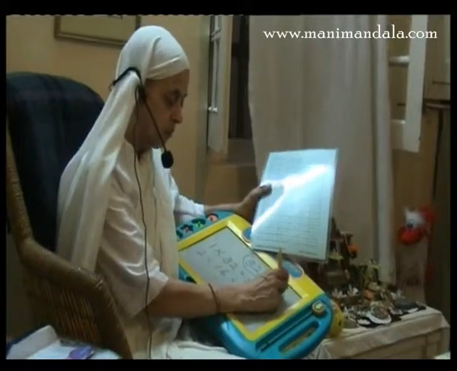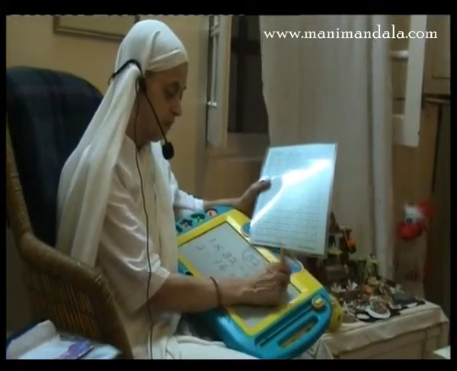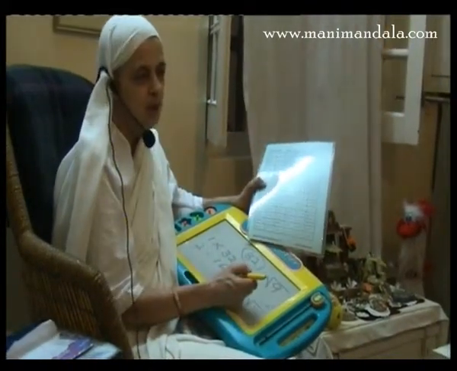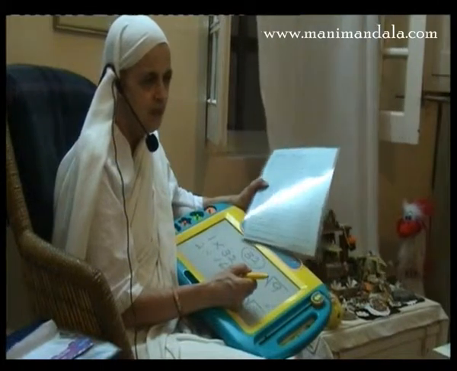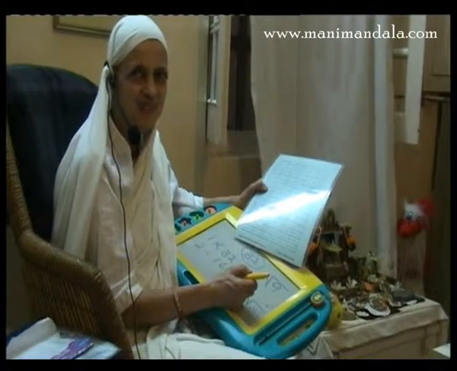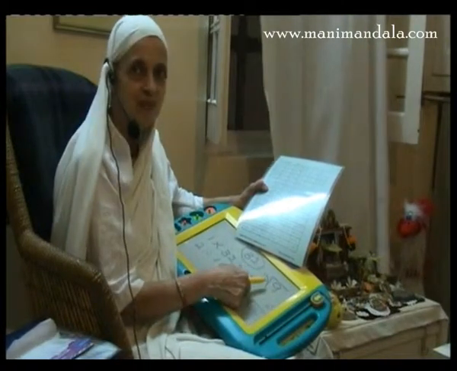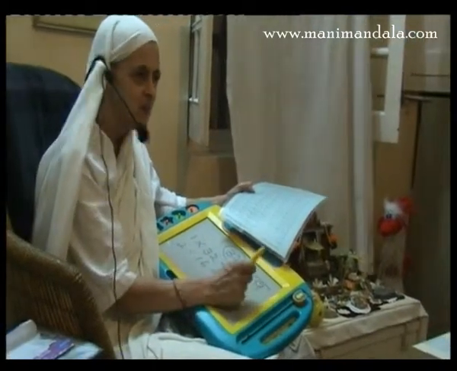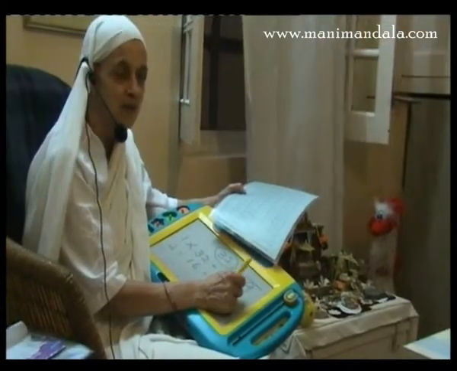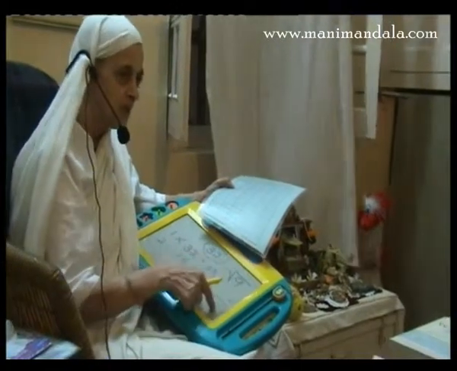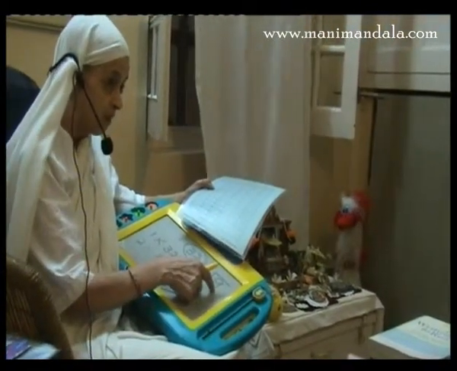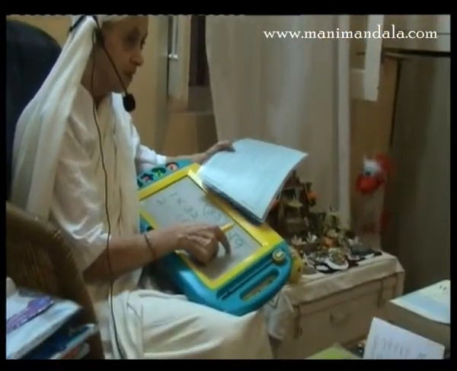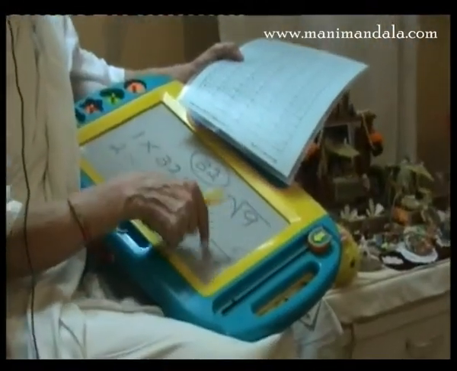So 9 has a square root. What times what makes 9? Do you know offhand? 3. 3 is the square root of 9. This means the number times itself. So you'll learn right away to see those products that have a square root. That means that number times itself.